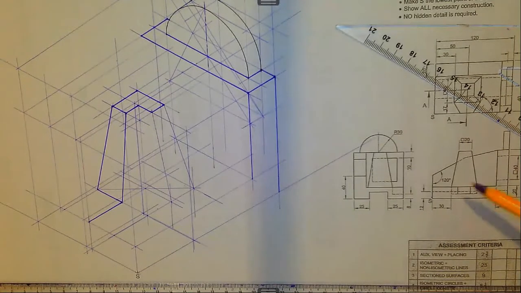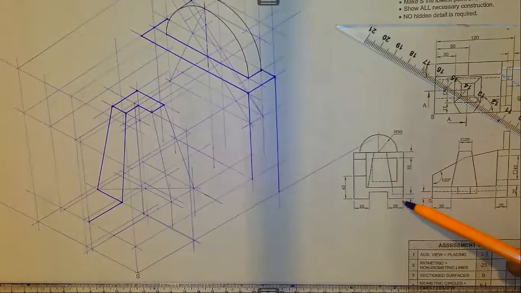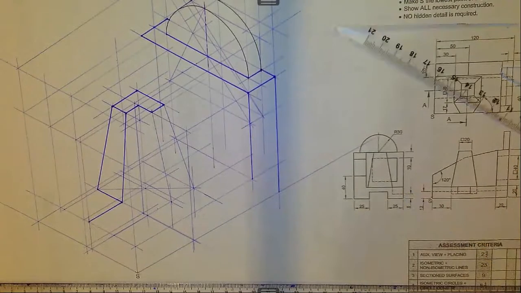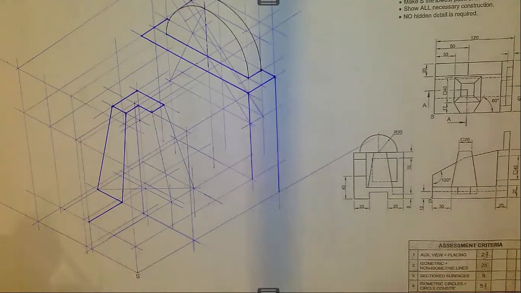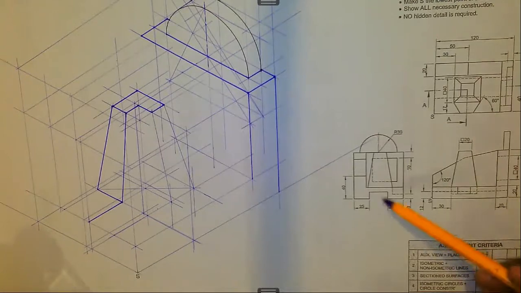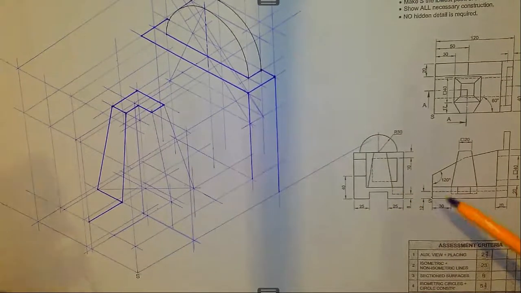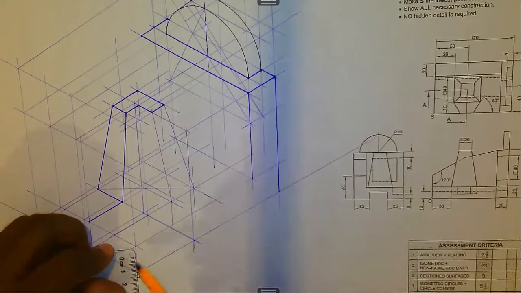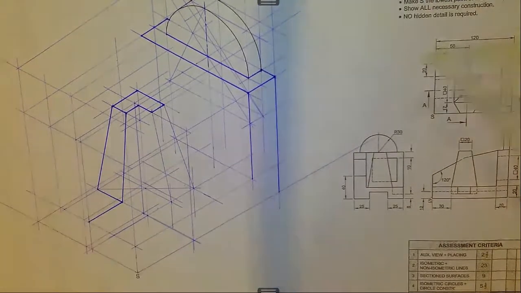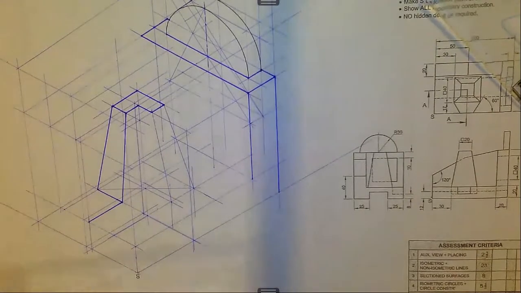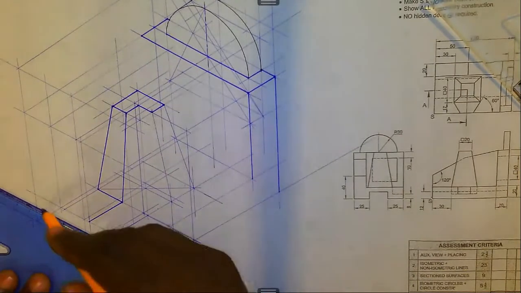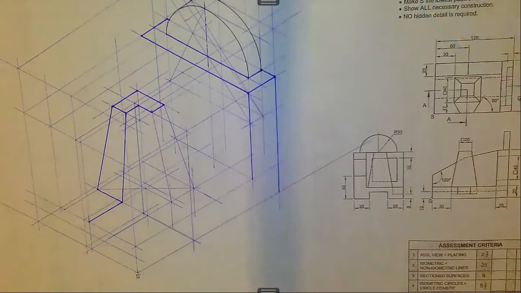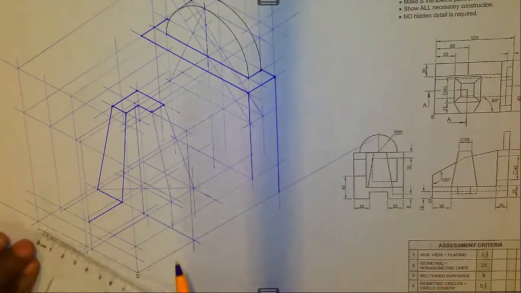Now, we also have this information which says from here to there, that's 8 millimeters. But we need this one, which is from here to there, that's 12. So we measure 12 millimeters from here to there. We have got 20.